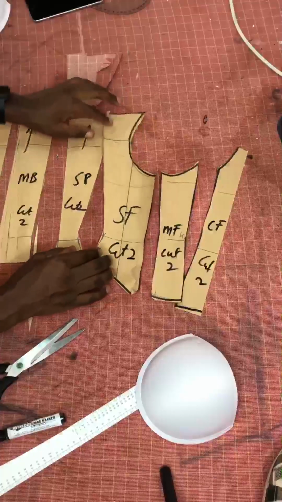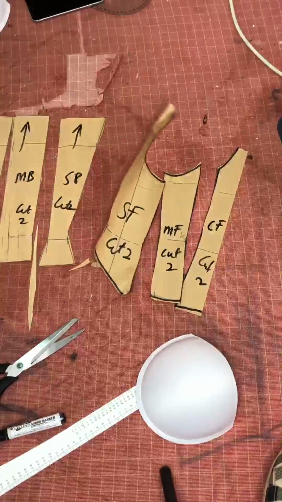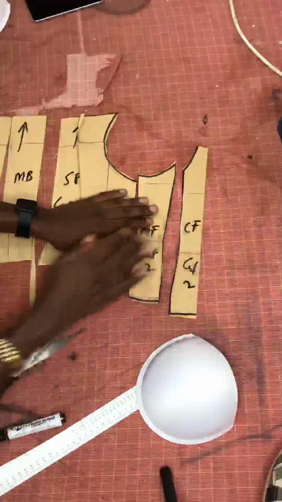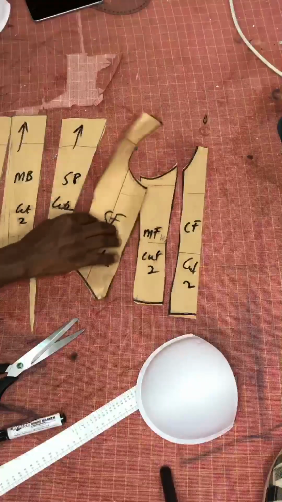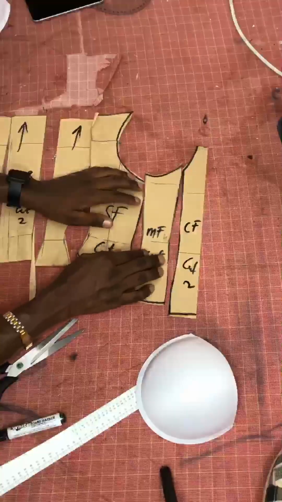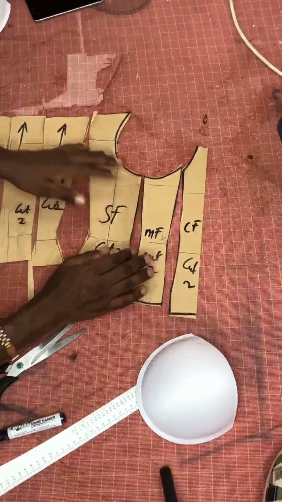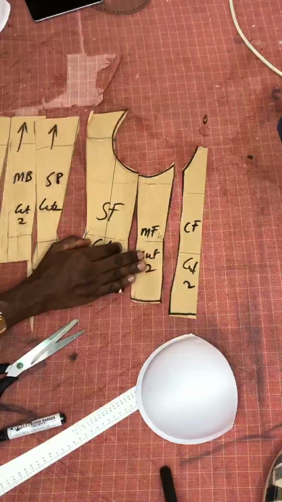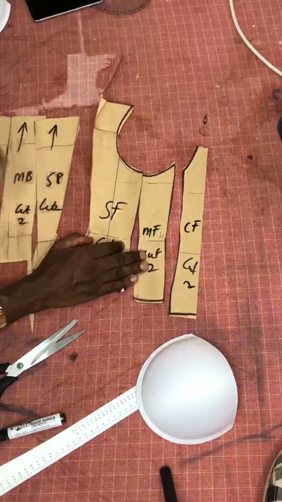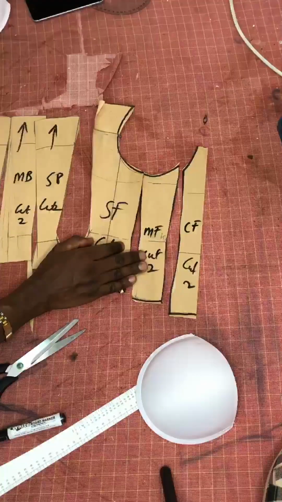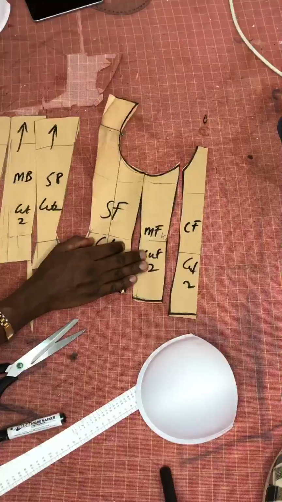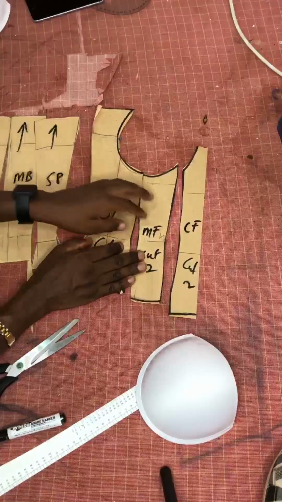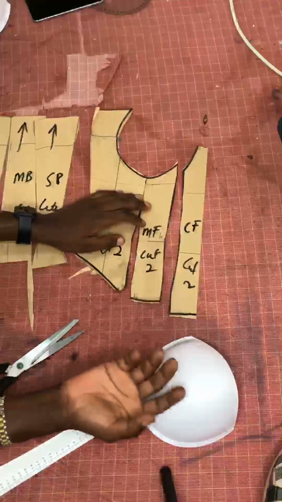The allowance I'm going to add to all the seams is going to be 1 inch, because the way we join the corset mesh is not the same way we join normal fabrics together. You have to finish it with some kind of special finishing so that it becomes strong, because it's a mesh. It can easily rip or tear. So you join it with a special seam called the French seam or the lapped seam.